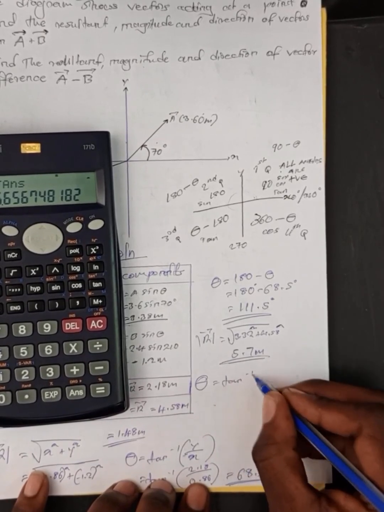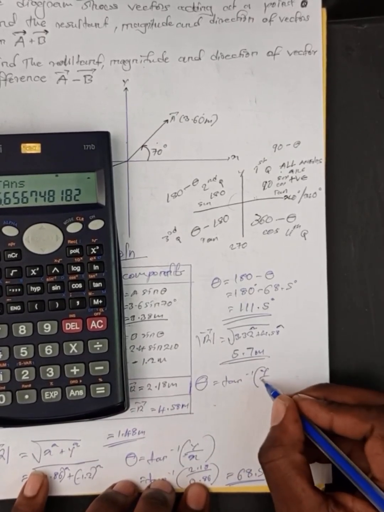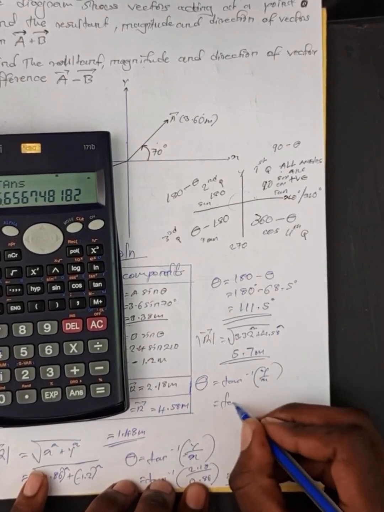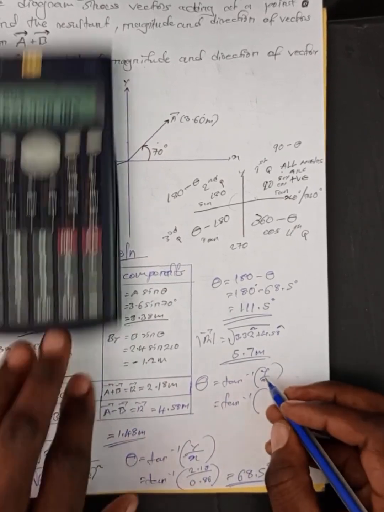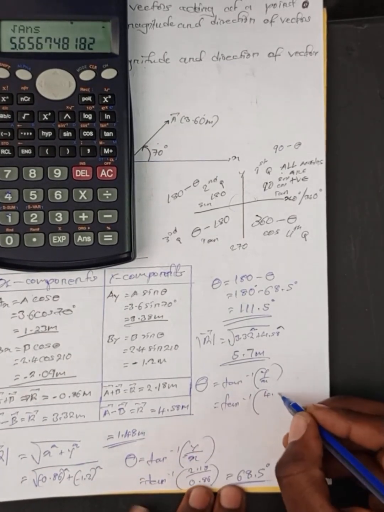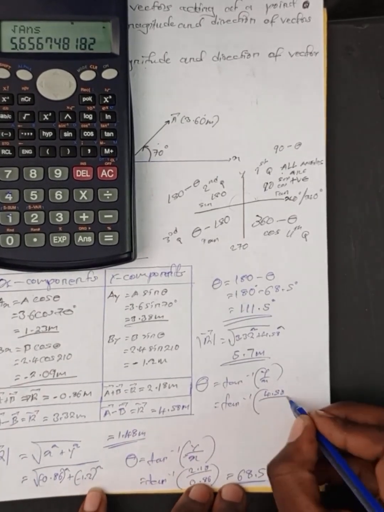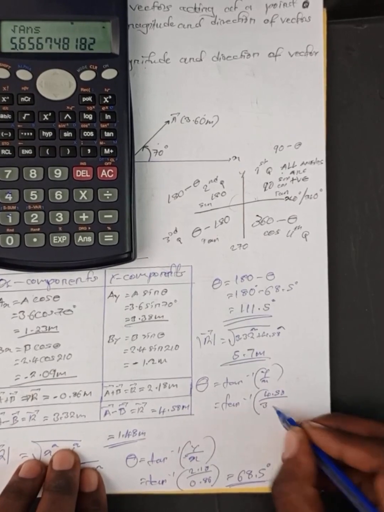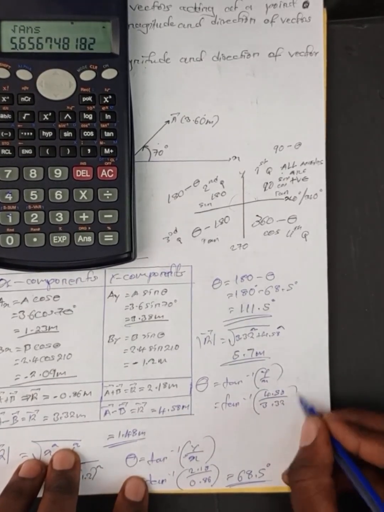Tan inverse of, okay, you know that. So what is your y? It is 4.58 over 3.32.